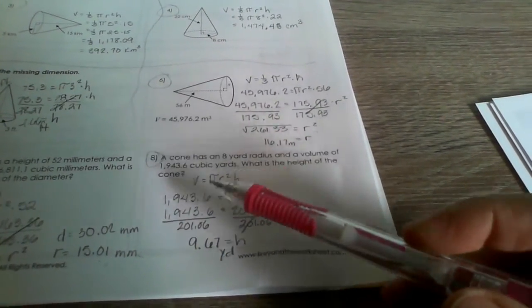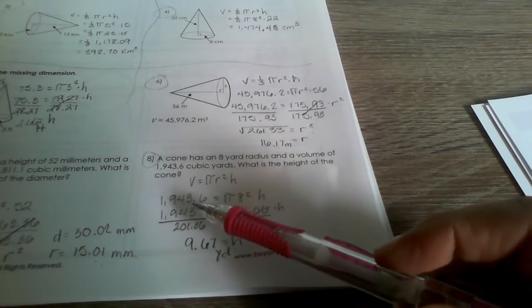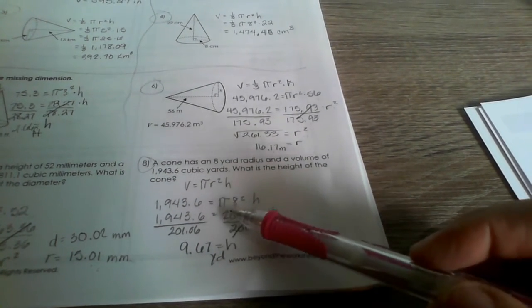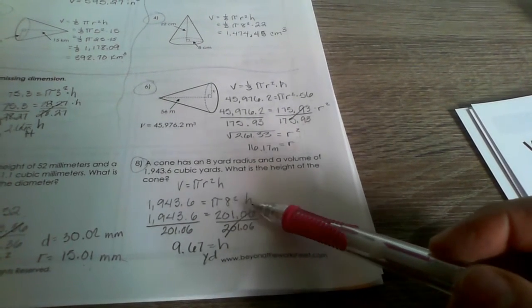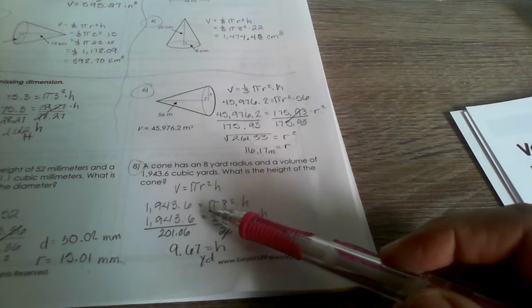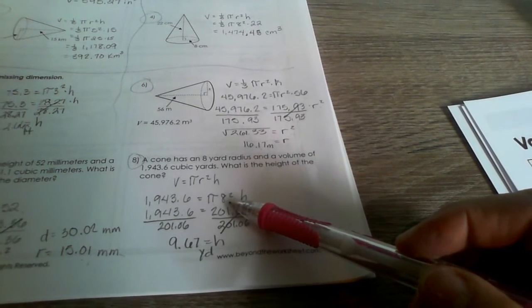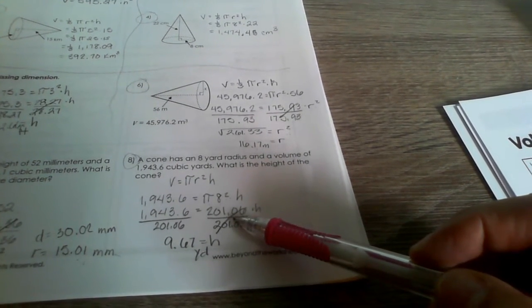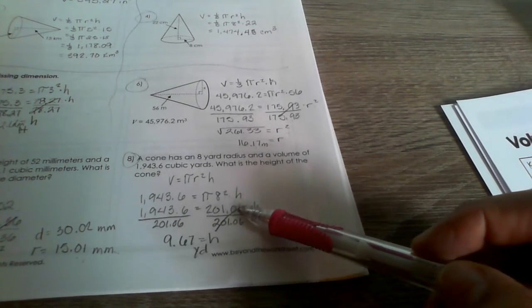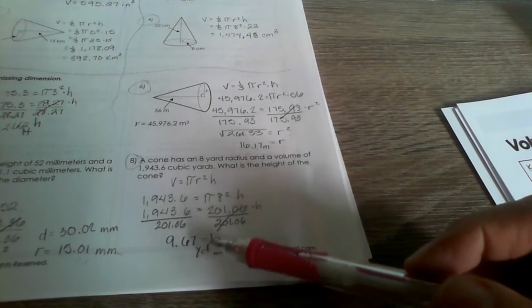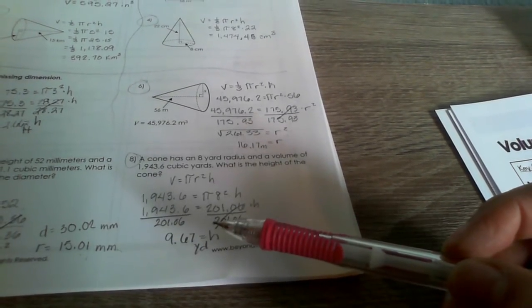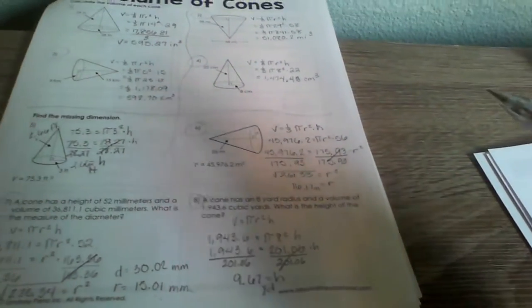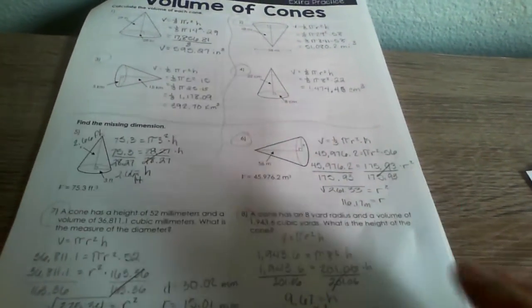Okay. All right, and then here we are with this one as well. They're asking for the height of the cone. So again, we use our same formula. We start with what they give us for the volume. We plug in the pi and then our radius, which is 8 squared times the height. So when we multiply pi times 64, that's 8 times 8, we get 201 and 6/10. We divide both sides by that, and our height is 9 and 67/100 yards. Okay, that is how we are going to work that one.